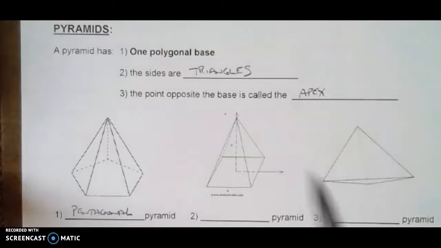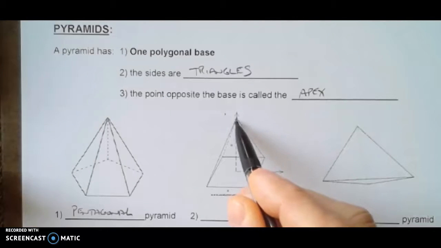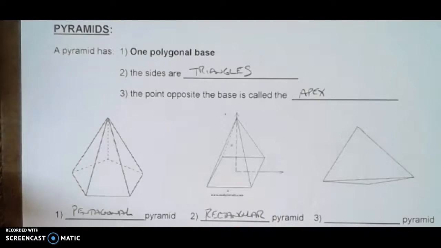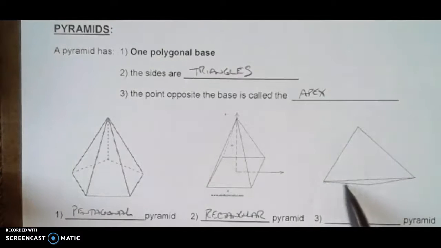Okay, another pyramid here. I see all the triangle sides. It's got the apex right here. The base shape right here, I can't really tell if it's a square, but I would say it's a rectangle, so I'm going to call that a rectangular pyramid. Rectangular pyramid. Okay, and then again, with our last pyramid right here, I see the triangle sides, I see the apex, and the base down here, 1, 2, 3 sides. This is a triangular pyramid.